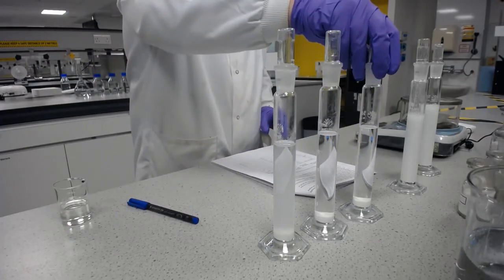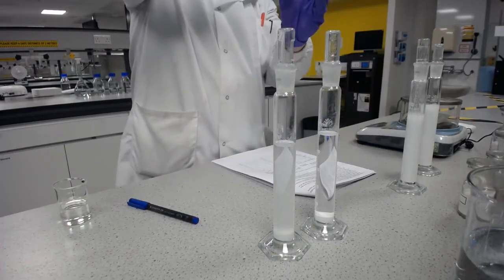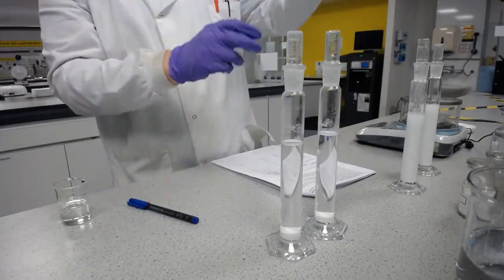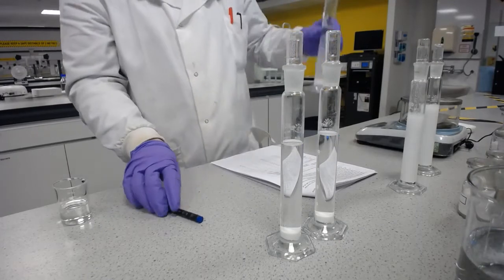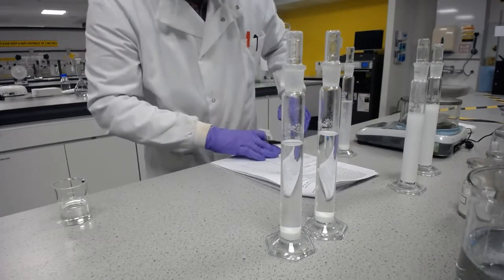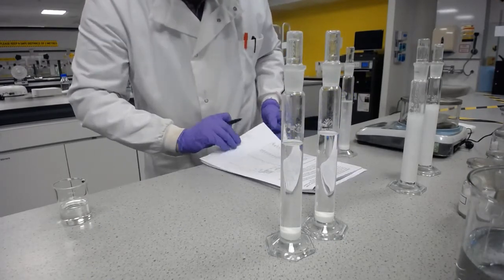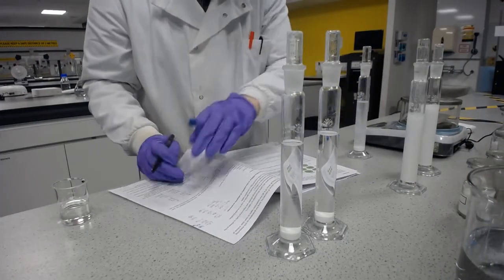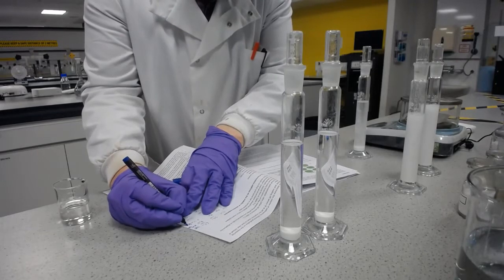And now we've got, oh, these aren't in the right order, the 10 millimolar. So that ended up at a final sedimentation volume of around about 3 mil over 50.